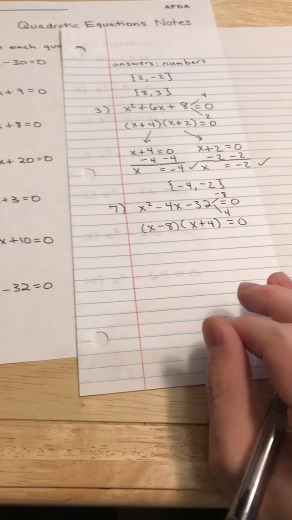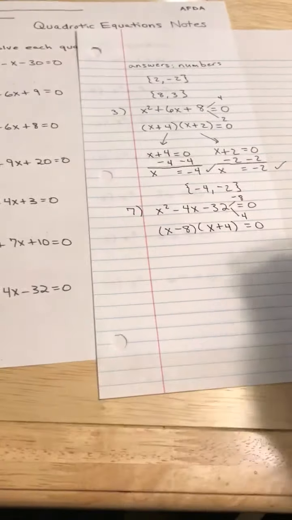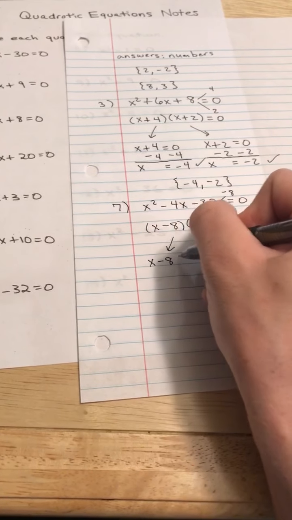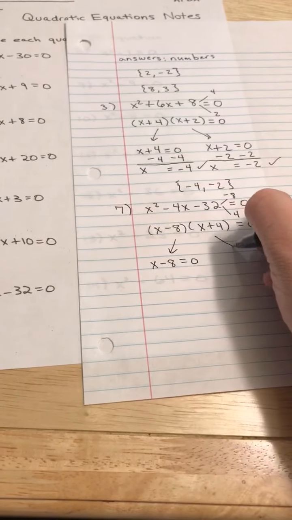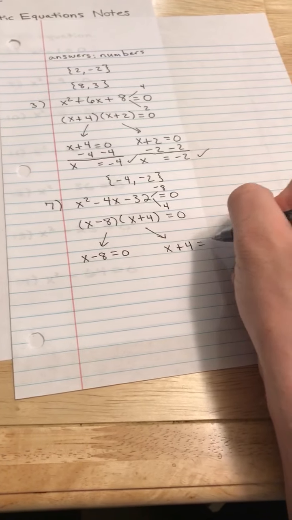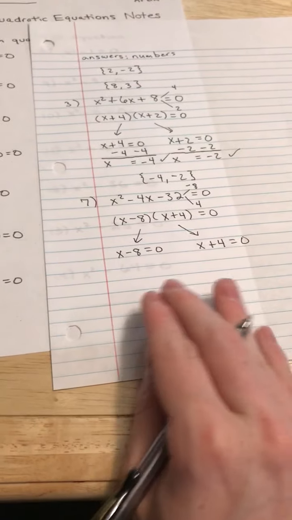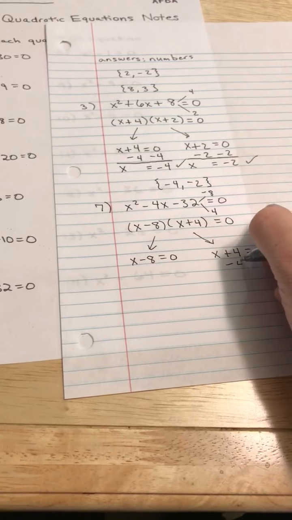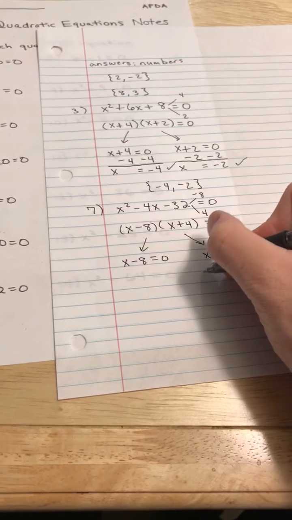Alright, I factored it. Now, draw your arrows just like I did before. You're going to get x minus 8 equals 0, and you're going to get x plus 4 equals 0. So when I solve both of these, I know that for this one I can subtract 4 from both sides, and then I'll just see what I get.